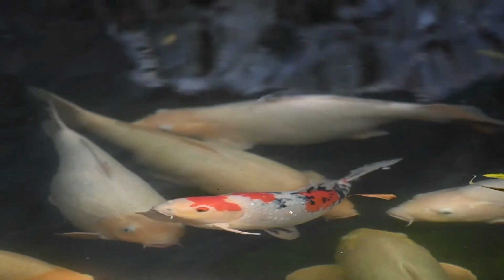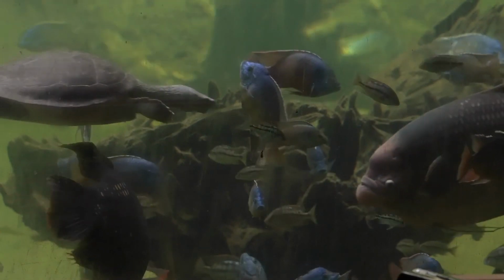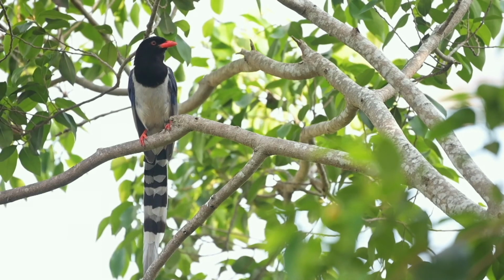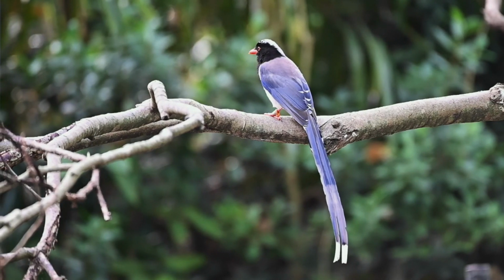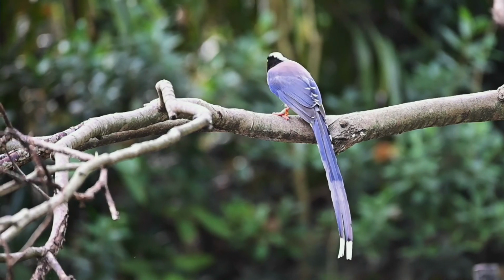Look at the fish that live in the water. We have a variety of fish, even some turtles that live in the water. All these things are part of that environment. So you're not coming in here just to look at birds. If you're going to explore the environment, explore nature, explore all of it.